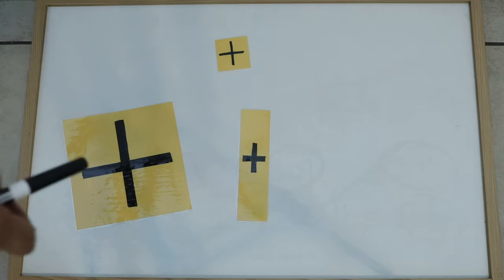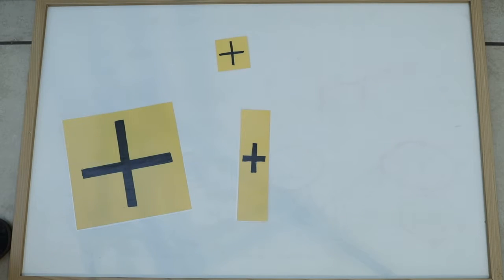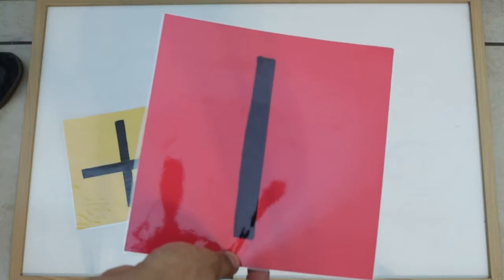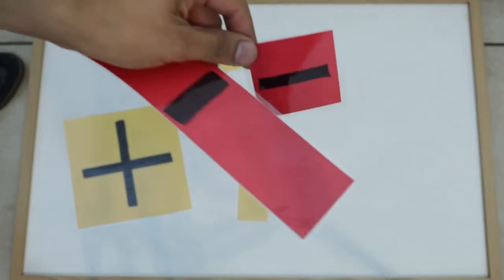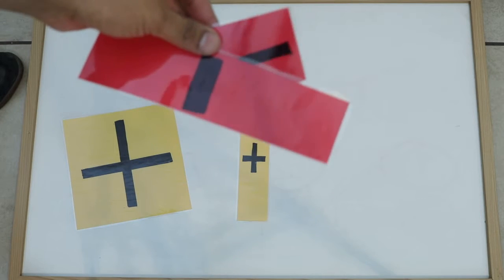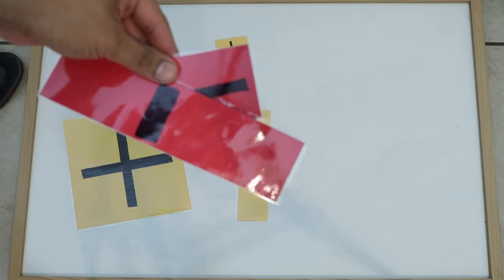So like I was saying, today's focus will be just on these positive tiles, but we also have these negative tiles that you can see over here. But we'll cover these on the next video, okay?